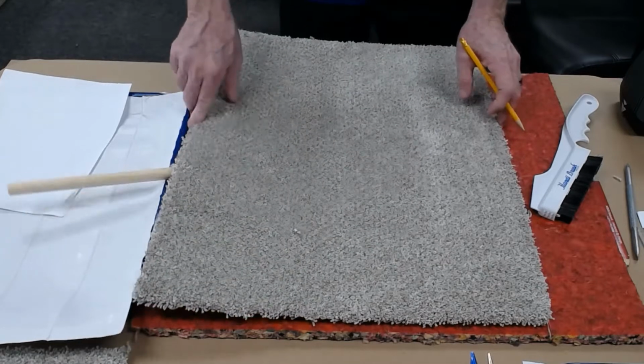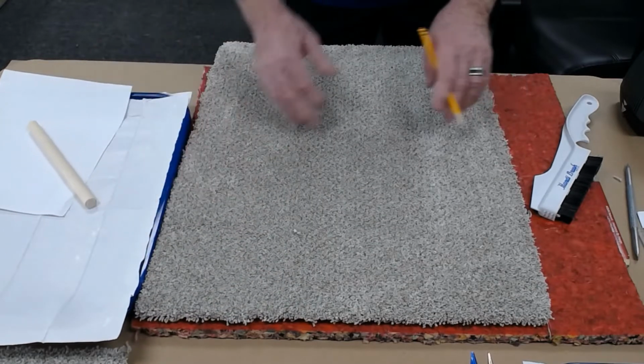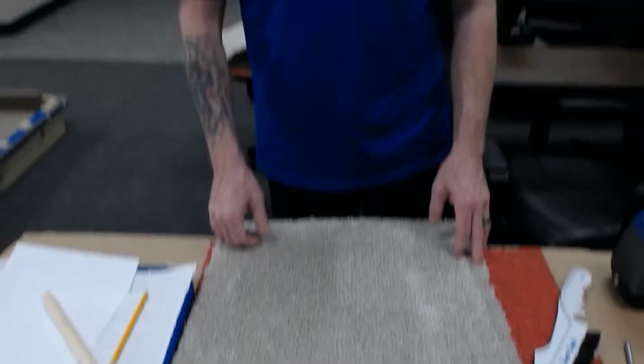So that's nap direction 101. Pretty simple stuff, right? So that's the end and conclusion of step one, nap direction. Remember, the pencil and paper test does not lie. It'll always show you where you need to be.